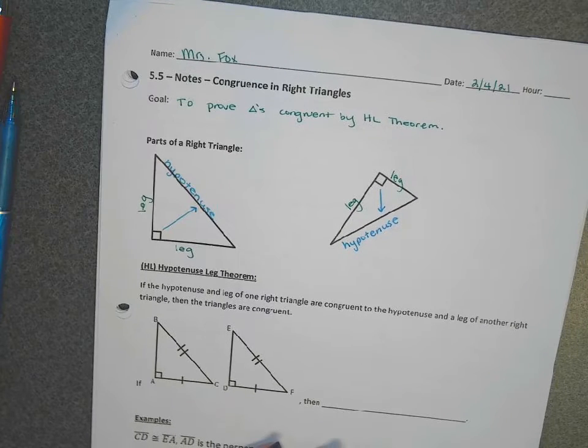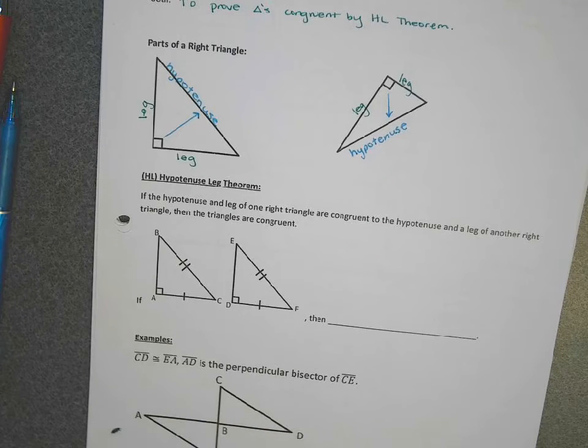How'd you do? Did we get it? Give me a 1 through 5: I can label the hypotenuse and the legs of a right triangle. All right, that's the big idea here, you're going to have to be able to do that. The hypotenuse leg theorem says, if the hypotenuse and leg of one right triangle are congruent to the hypotenuse and a leg of another right triangle, then the triangles are congruent.